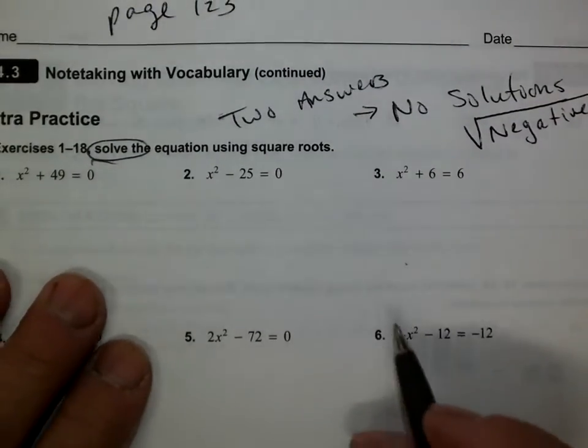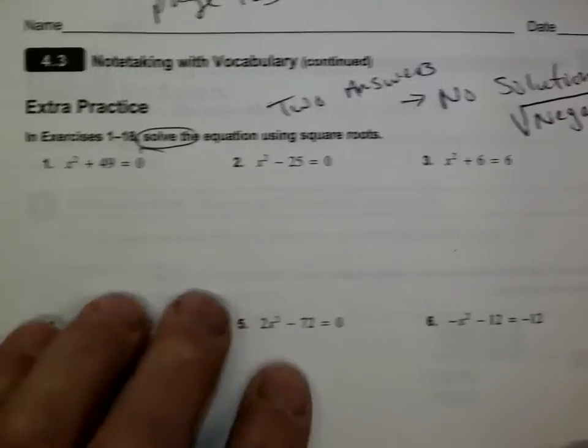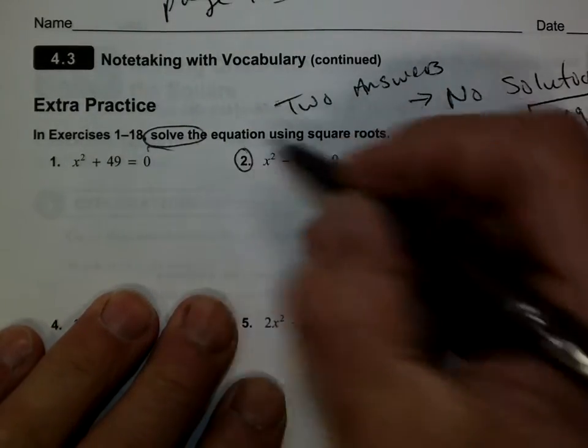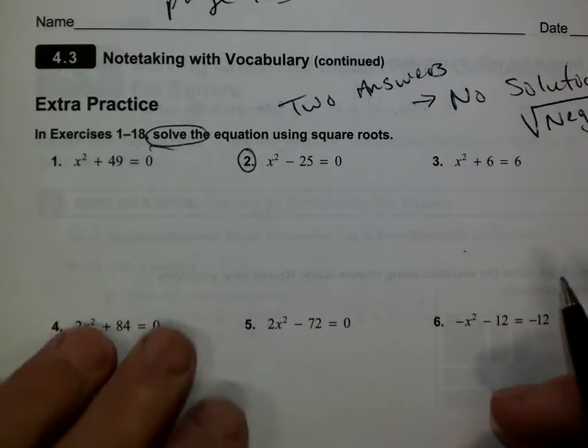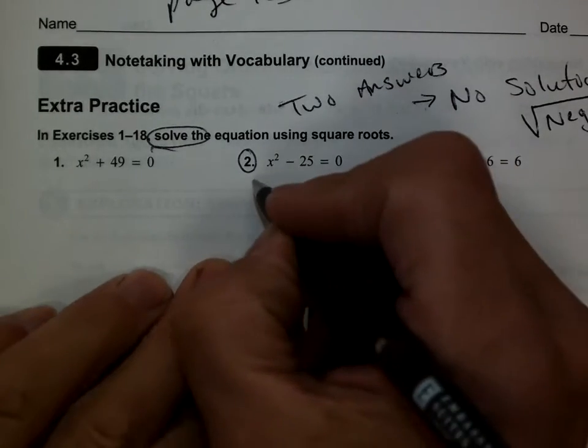So first of all, let's do number 2 before we do number 1. Okay, so number 2, I'm just going to solve it. Two ways. I could either factor it, and that seems like the easiest way to do it here. I'm just going to factor it.